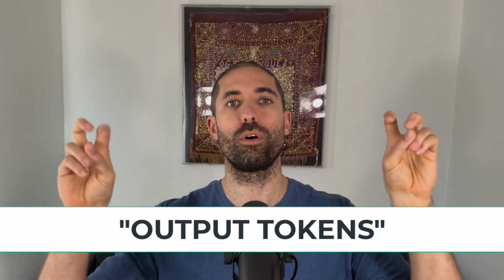In the following cost comparisons, you're going to hear the term input tokens, which generally speaking means the data that you send to an AI, aka the input tokens represent your prompts. And you're also going to hear the term output tokens. Generally speaking, output tokens means the data that you receive back from an AI in response to your prompts.